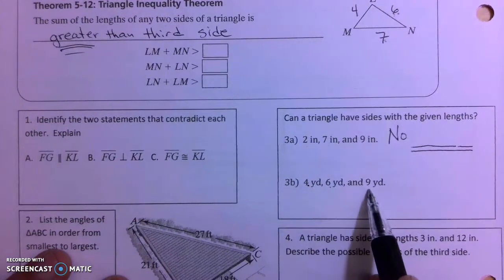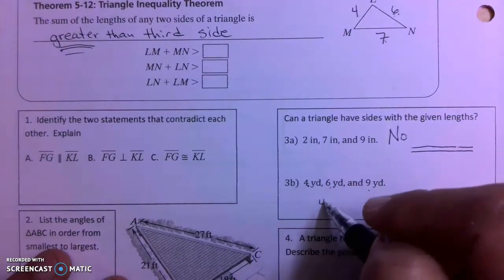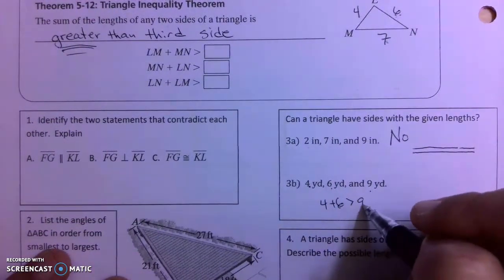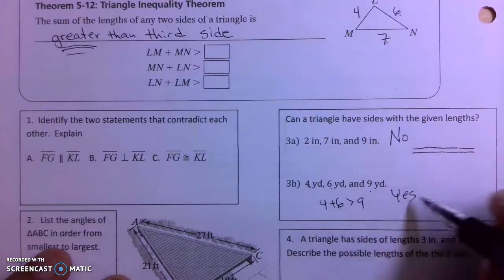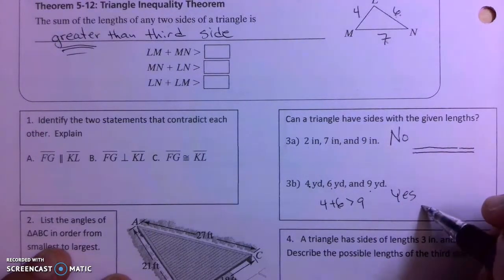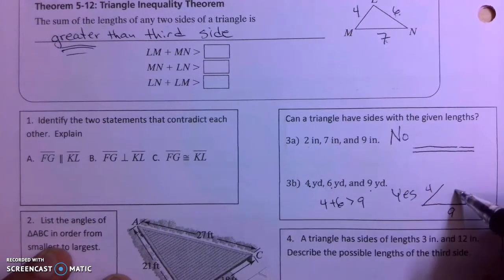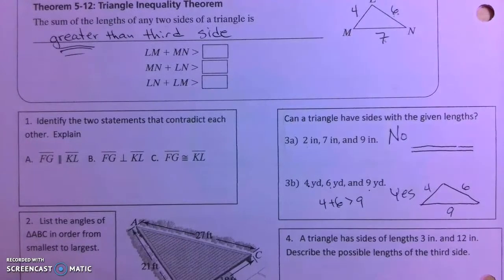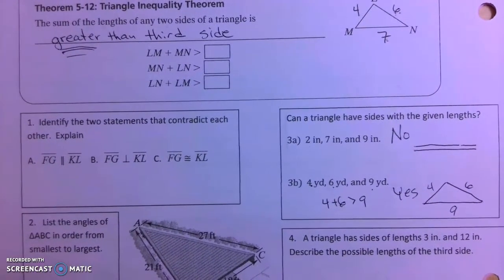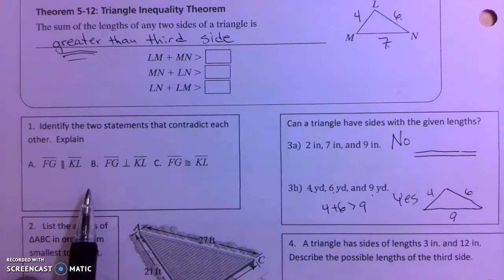4, 6, and 10. Well, the two smaller numbers, 4 plus 6, is greater than 9, so yes, this is a triangle. You can take a ruler and make a 9-inch line, a 4-inch line, and a 6-inch line, and the 4 and the 6 will meet each other. It's big enough to touch.